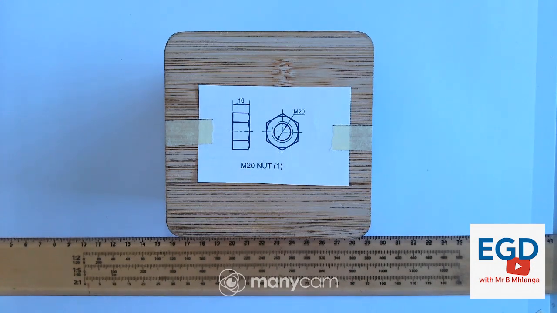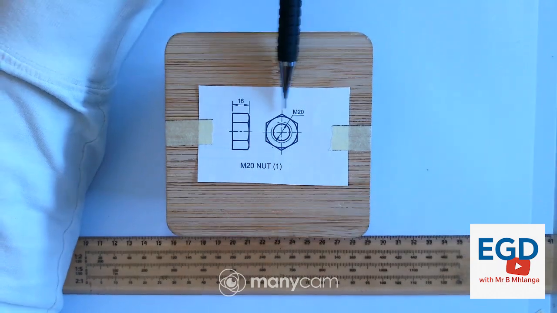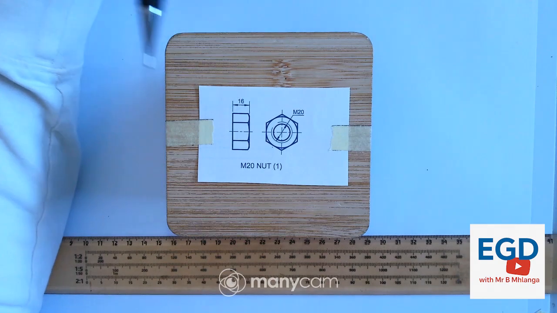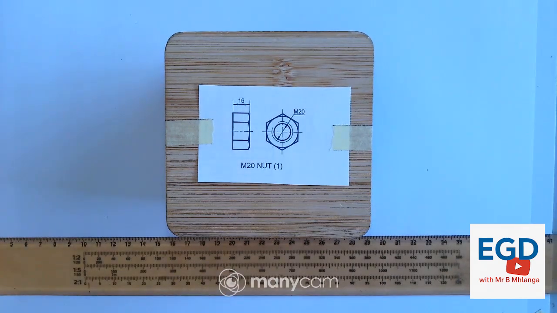Okay, our task today is to construct a nut, because it's very important for you to know how to construct a nut or a bolt for paper 2. So we are given two views of an M20 nut here. This is our right view, and this is our front view of the nut, right? Now I'll show you how to construct this M20 nut.